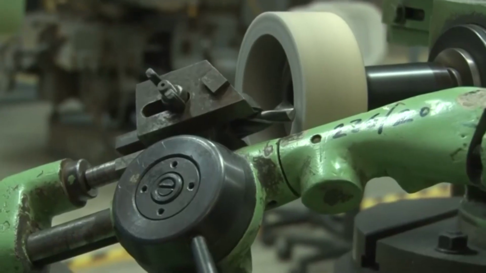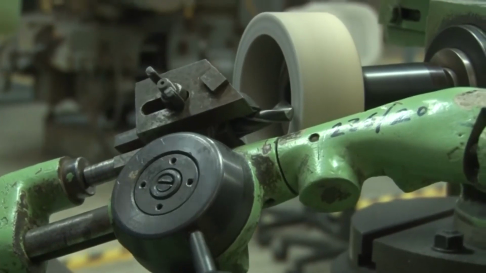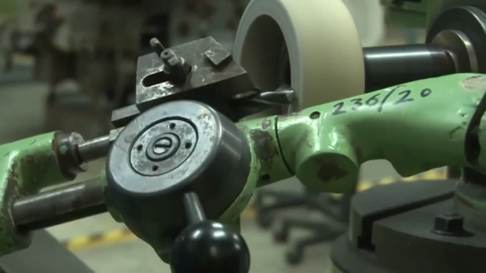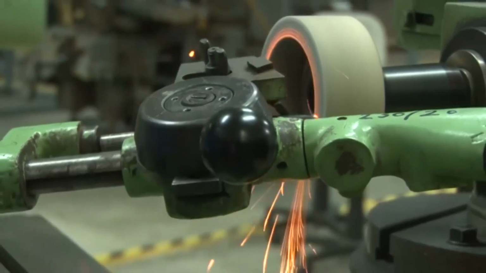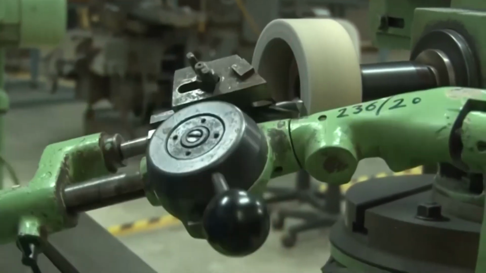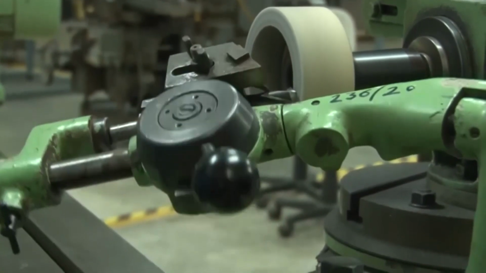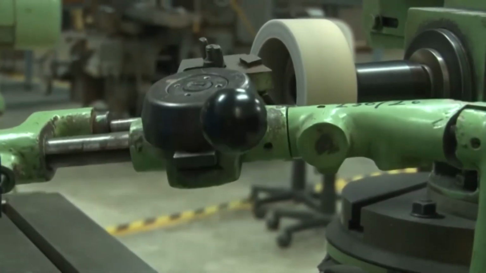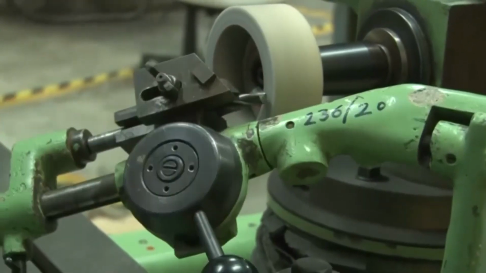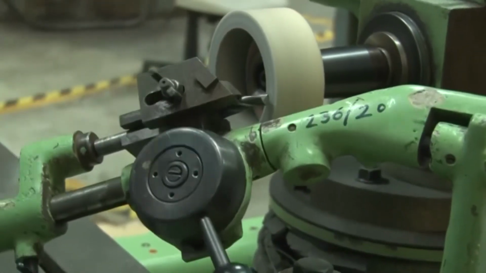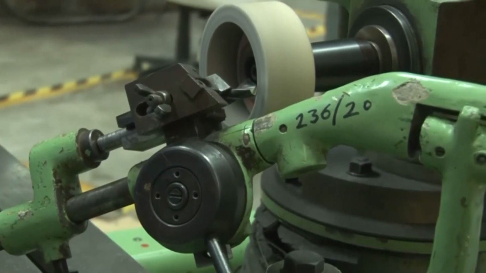Now, you can see that the face of the drill is getting in contact with the grinding wheel, and the face will be ground. This attachment, as I said, is set at an angle of 118 degrees. So, that is the cutting angle of the drill, and now that face has been ground.